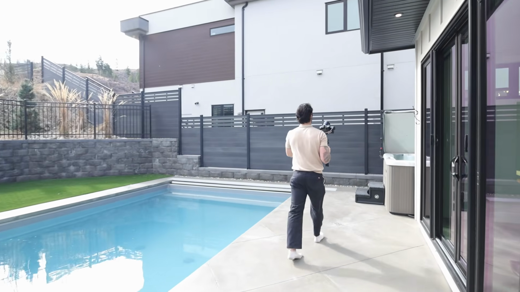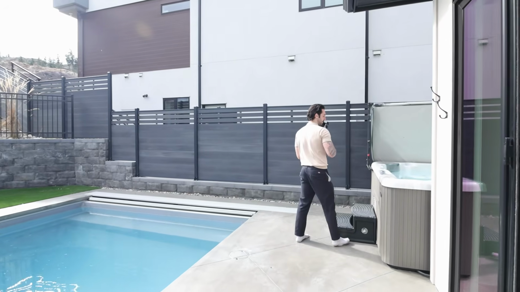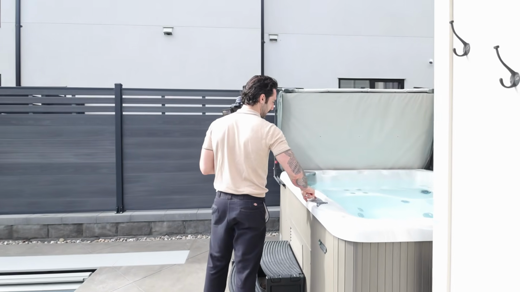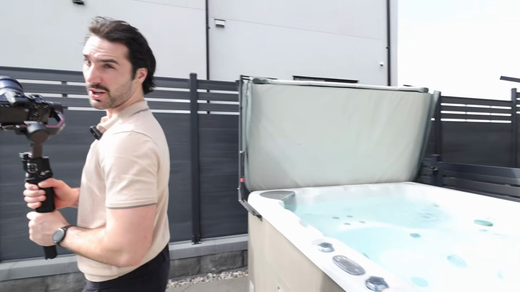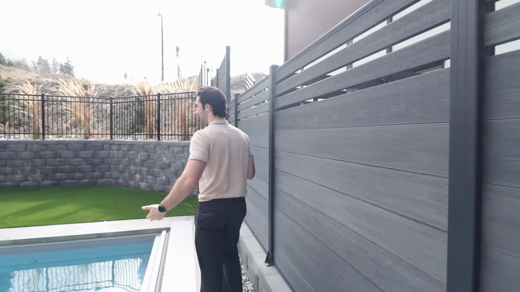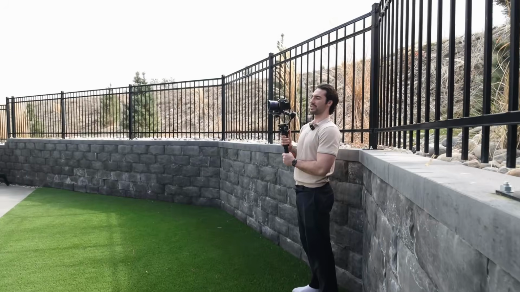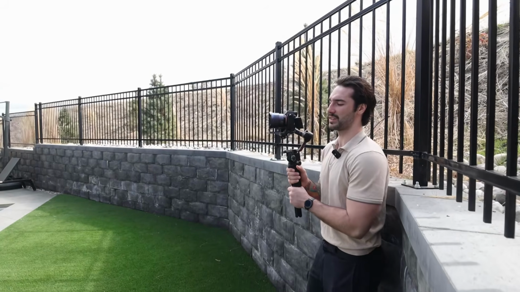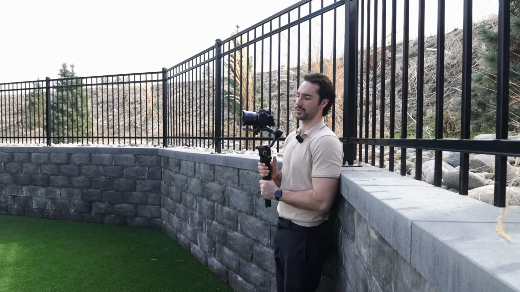Okay, we're gonna shoot this way now. If there's a hot tub, make sure the jets are on. You want movement, you want to show the space and how it can actually be used. So yeah, the side of the house looks so much better now. And then you just push straight forward.